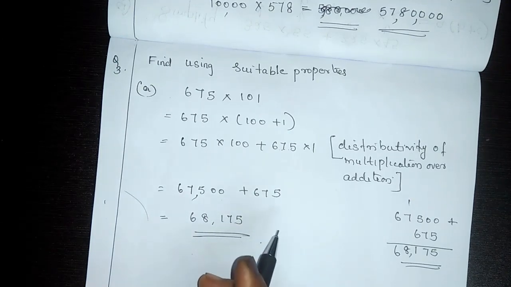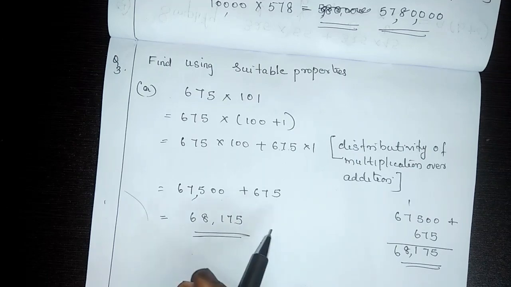So while you do the problems, you should be very vigilant, be very careful. Without mistakes, try to do the problems. Okay, so this chapter is concluded by this week. Practice more problems. Okay.